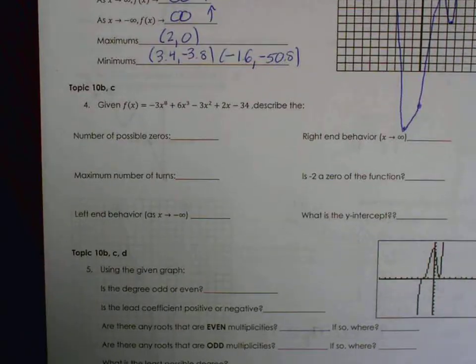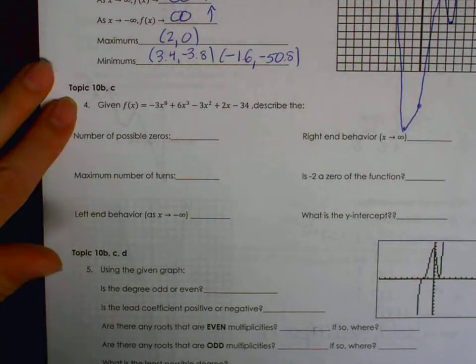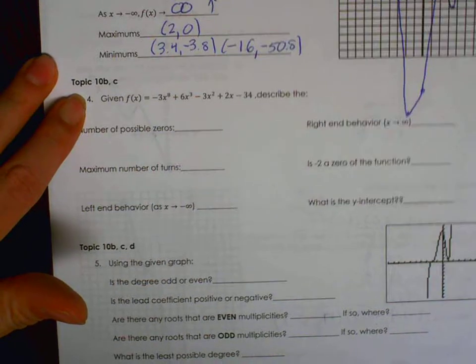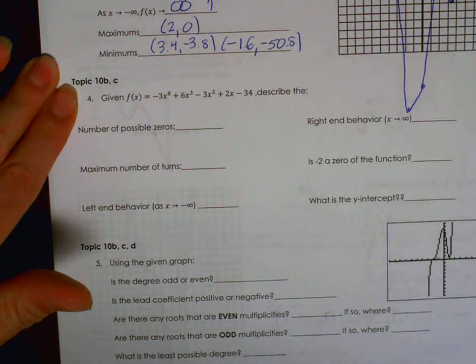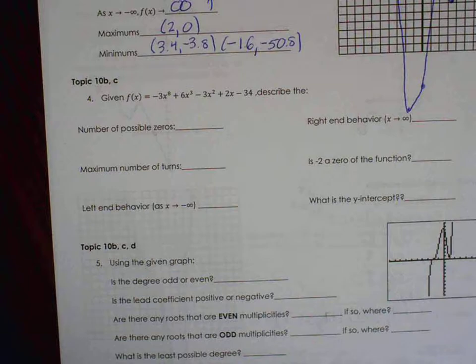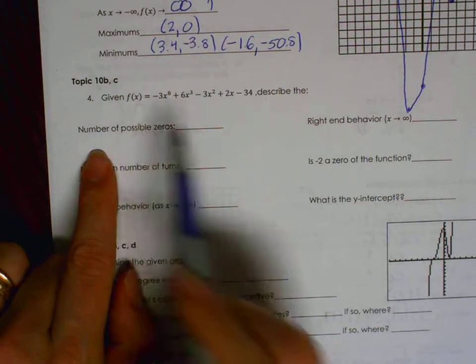Okay, we're on the Unit 4 review packet, and we're on question number 4, topic 10b and c. So we're given this equation, and we need to describe these things. So first of all, the number of possible zeros.